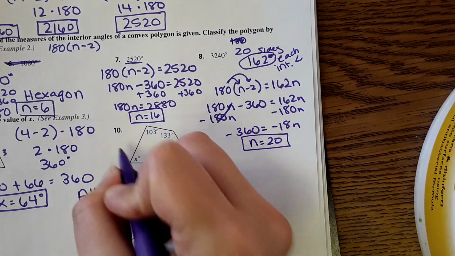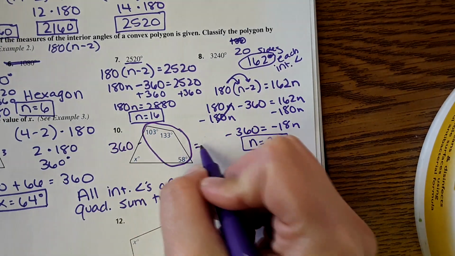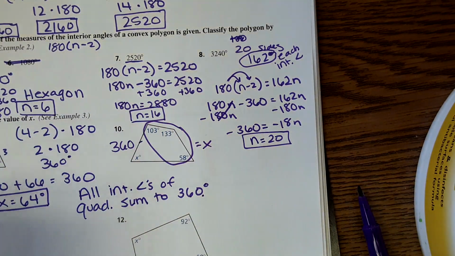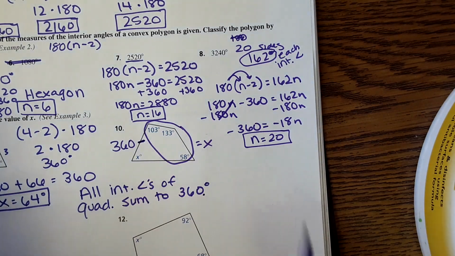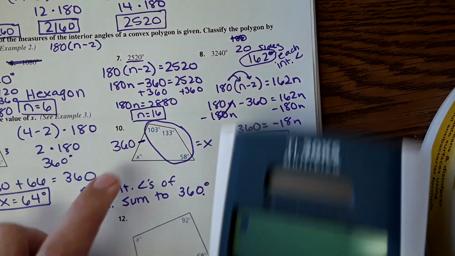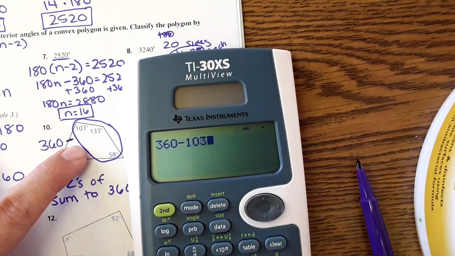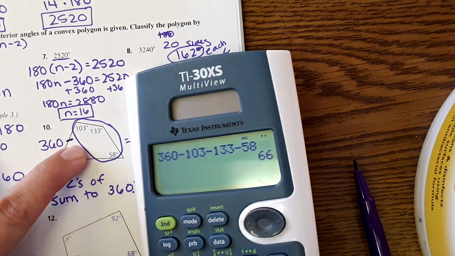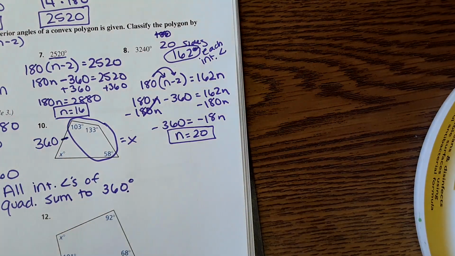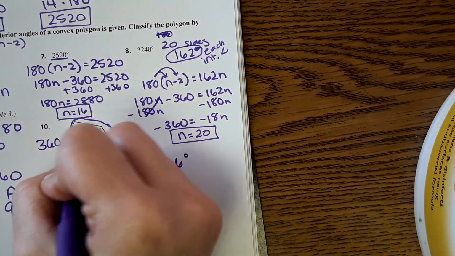You can just do 360 minus this equals x. That's a good way to show it. There we go. Hello, shortcuts. 360 minus 103 minus 133 minus 58, and you're left with 66 here. So x equals 66 degrees.